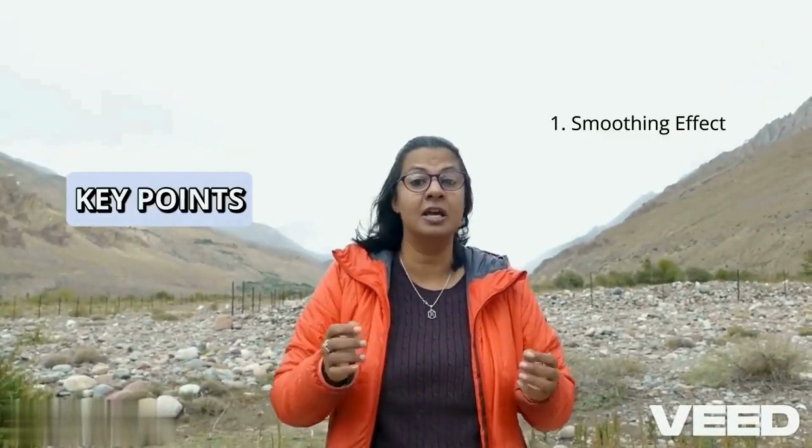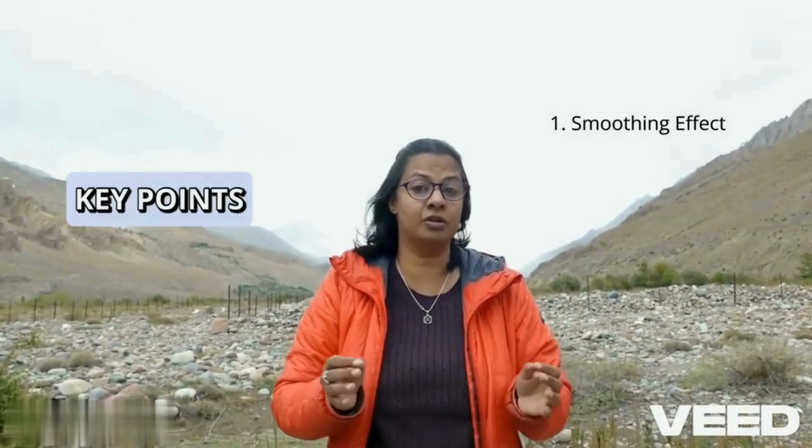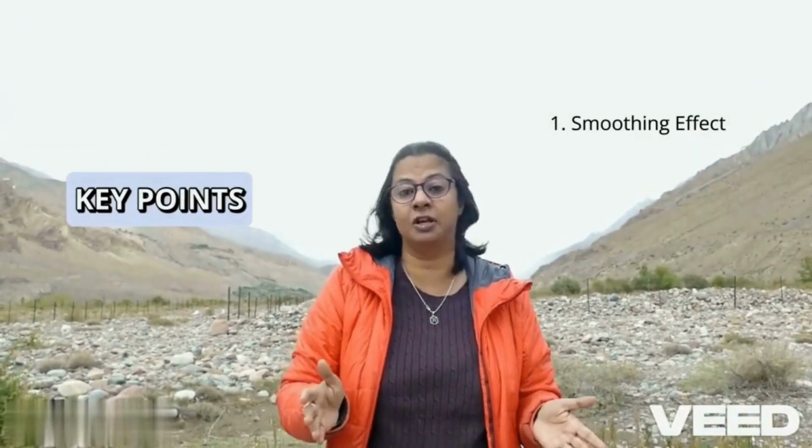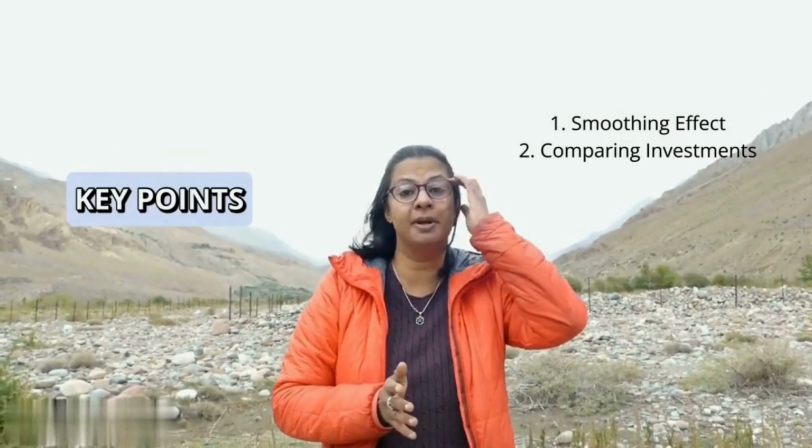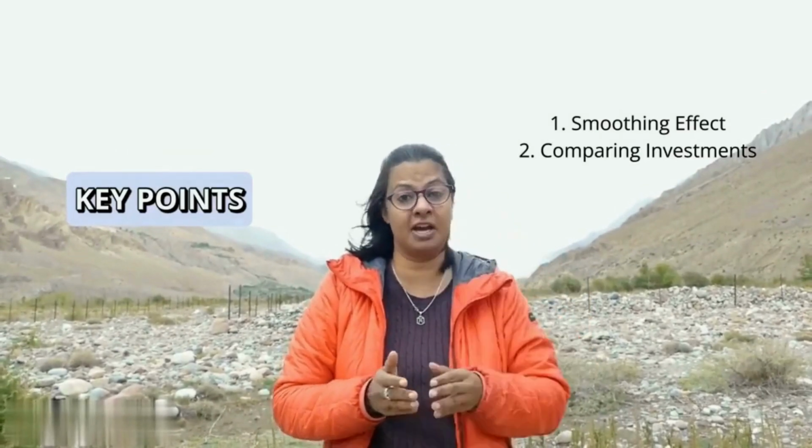Some key points about CAGR. Number one, smoothing effect. CAGR provides a smooth rate of growth, ignoring the year-to-year volatility and providing a more reliable measure over time. Number two, comparing investments. CAGR helps investors compare the growth of different investments over time, as it shows how much an investment has grown. Number three, reinvested return. CAGR assumes that any gains or income generated by the investments are reinvested.